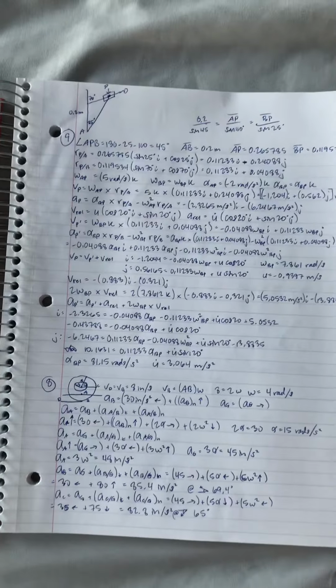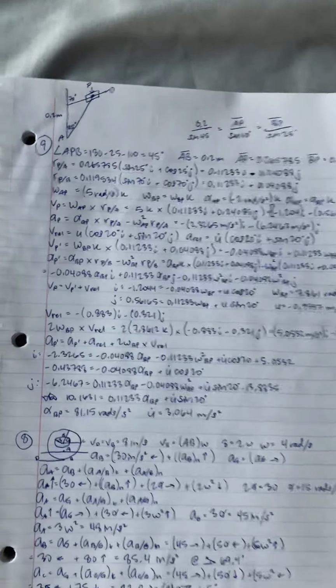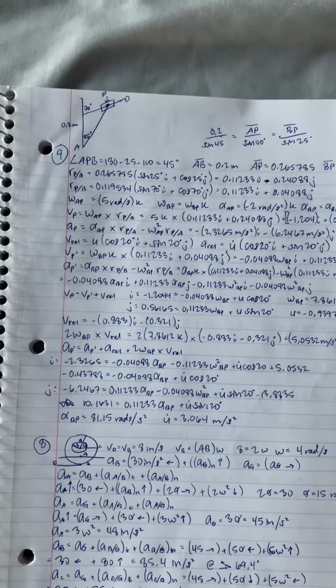This problem was quite long. As you can see, it took up almost 75% of the page, but I'm not going to talk through that. That'll take way too long.